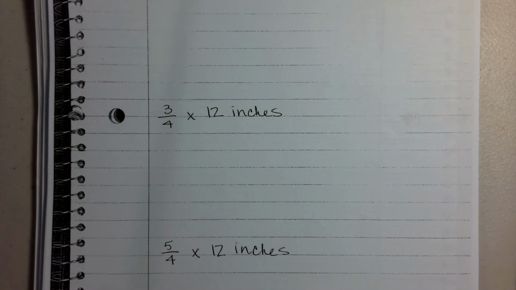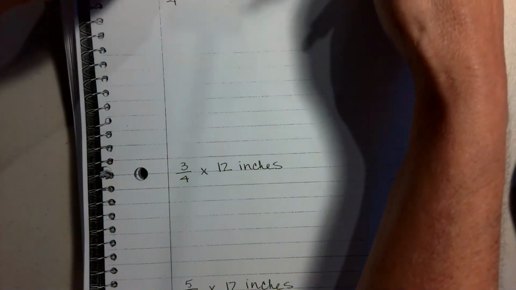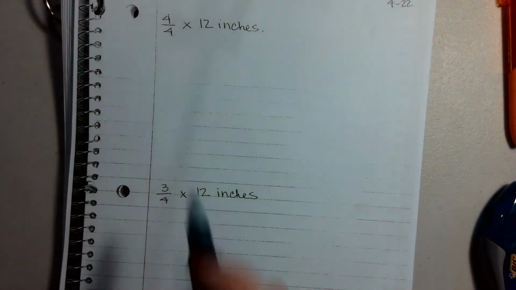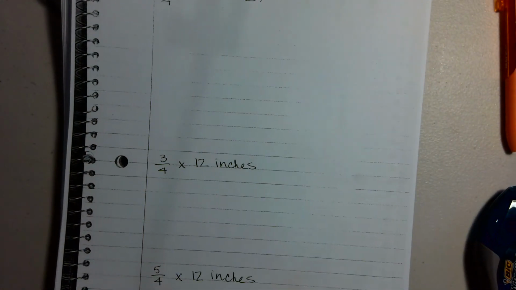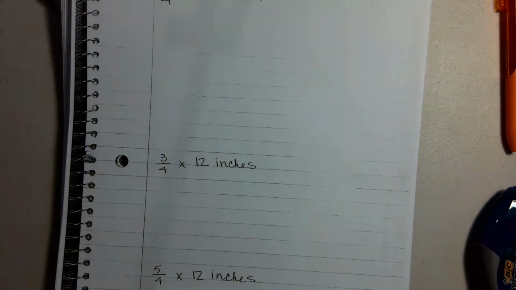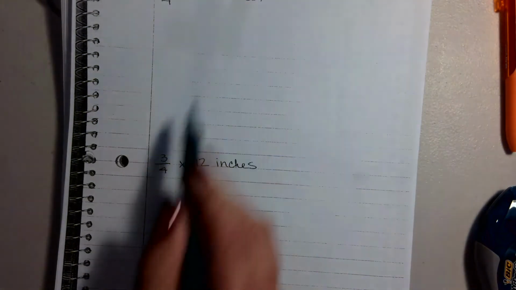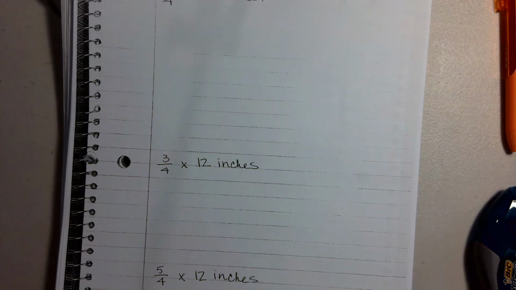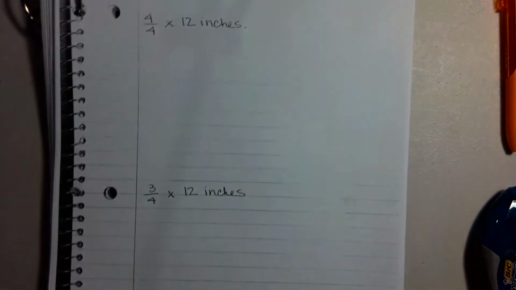So let's go ahead, and what I want you to do is solve these three problems right here. 4 over 4 times 12, 3/4 times 12 inches, and 5/4 times 12 inches. Go ahead and just solve underneath each problem, because from there, we're going to compare the size of the products you found to the size of the factors that we're using. Give me a second.